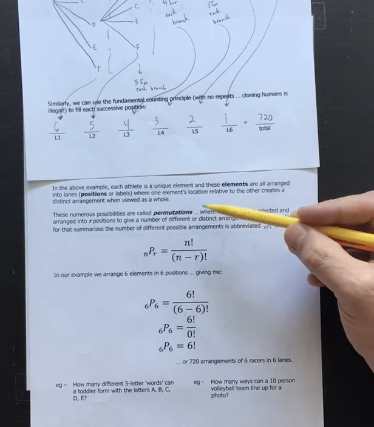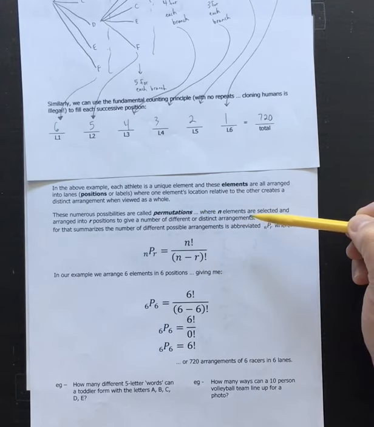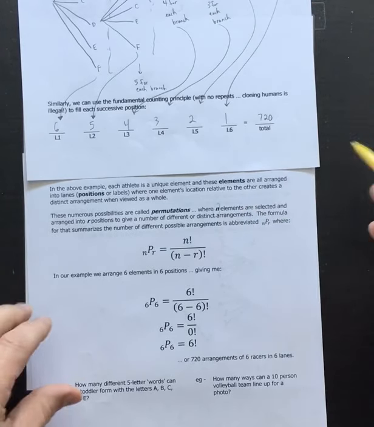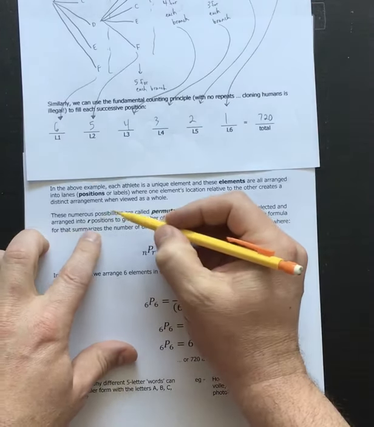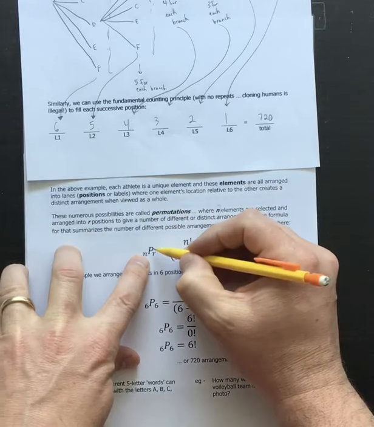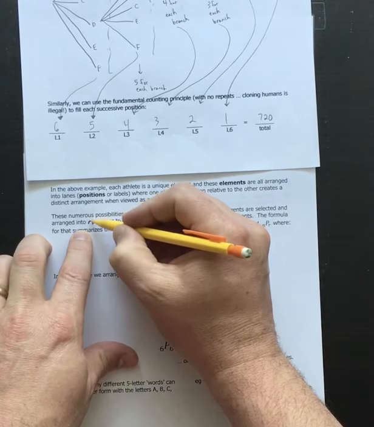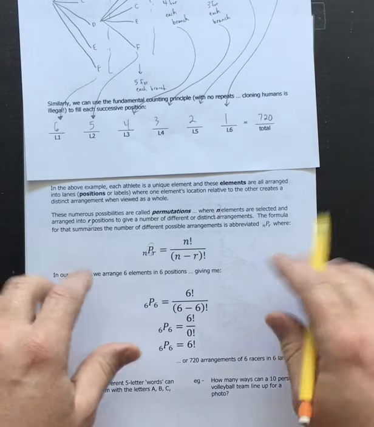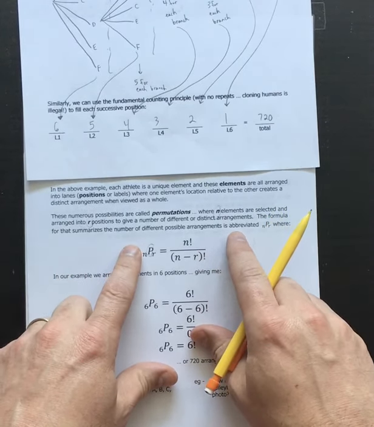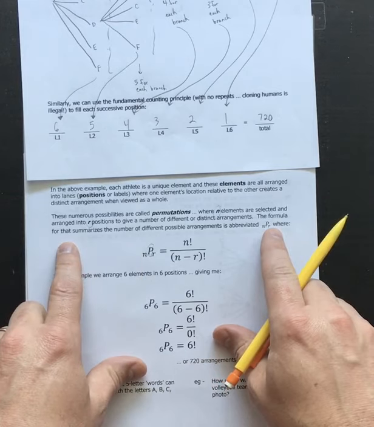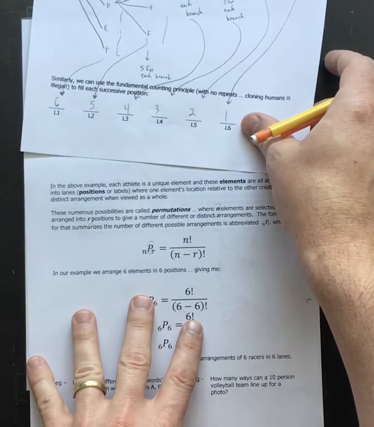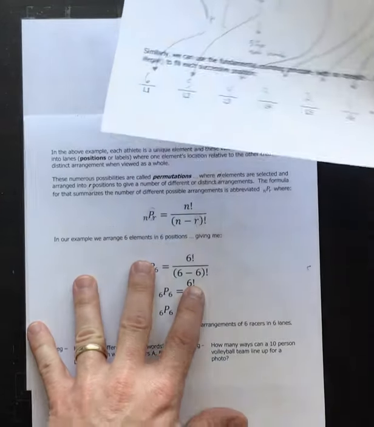And so we call these permutations, where we take n elements, n for number of elements, and arrange them into positions. Now, we don't use a p for positions because the p is what we use for the permutations, so we call them r positions, to give a number of different distinct arrangements. And there's actually a formula for this.